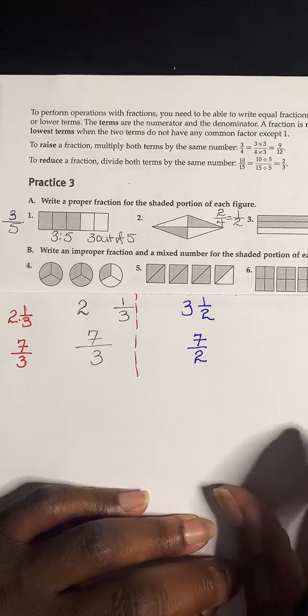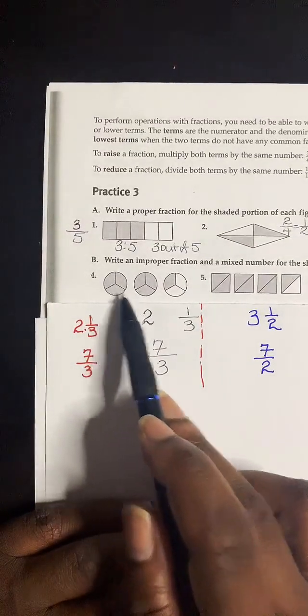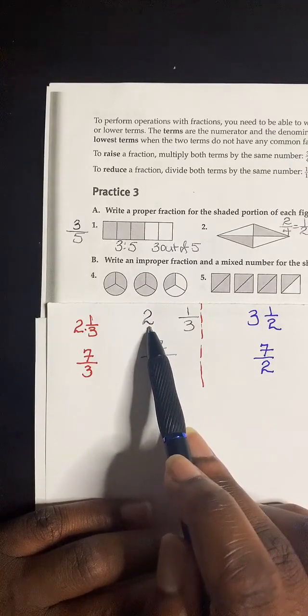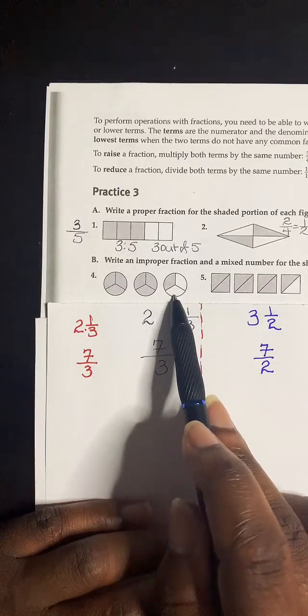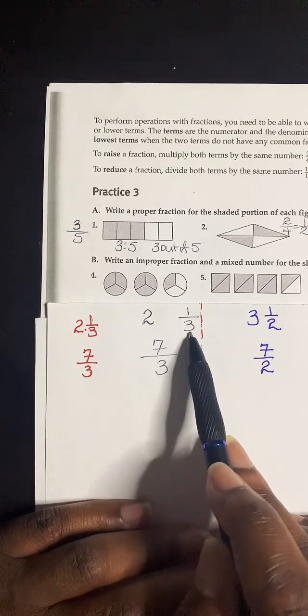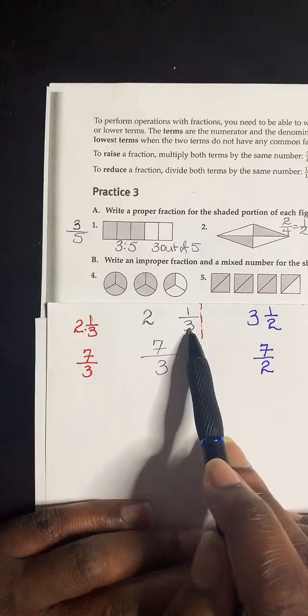All right, so same thing if I come with the circles. I have 1, 2 whole ones already shaded. That's where the 2 comes from. And only 1 out of the 1, 2, 3 slots is shaded. That's where the 1 out of 3 comes from. So that's where the 2 1/3 is.